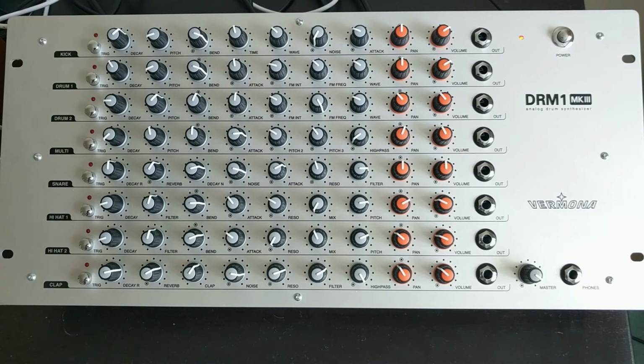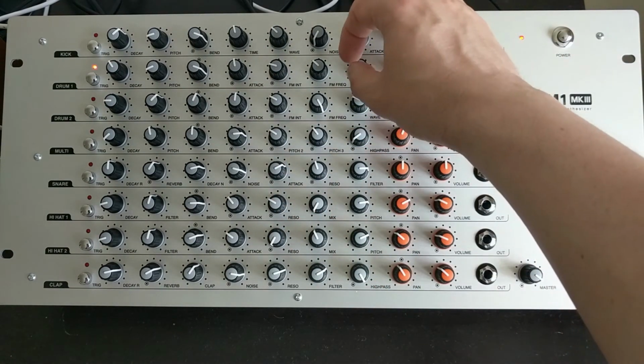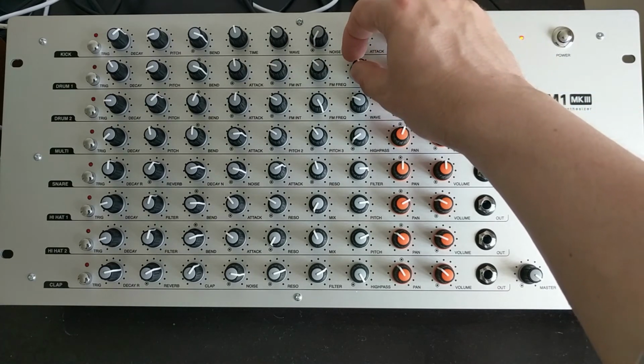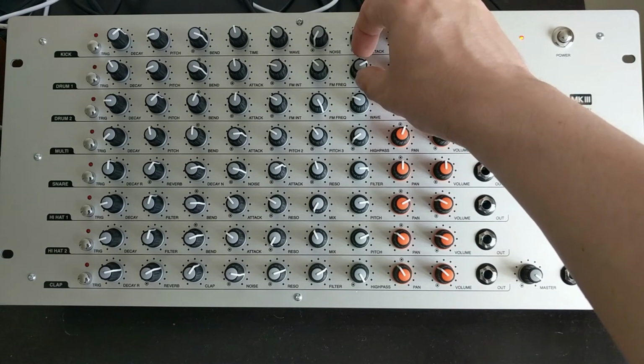Quite passable kick drum sounds as well. There's some drum machines that would love to have that kick drum sound. Yeah. Oh yeah.